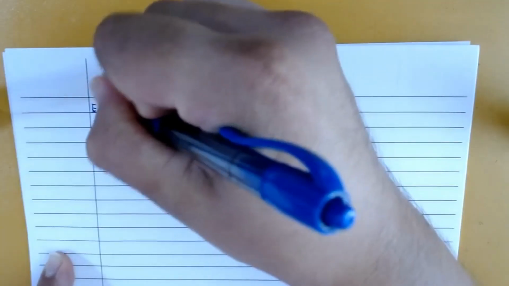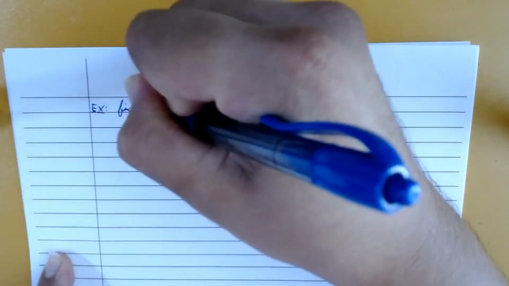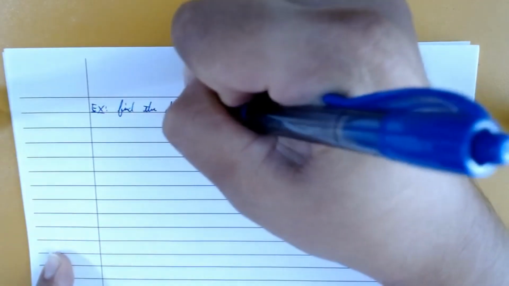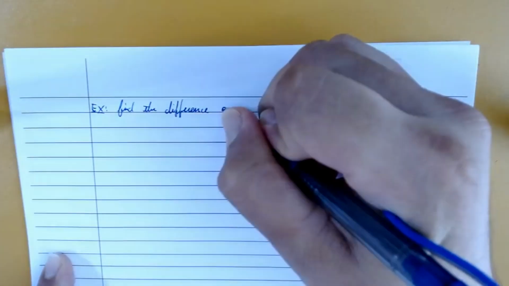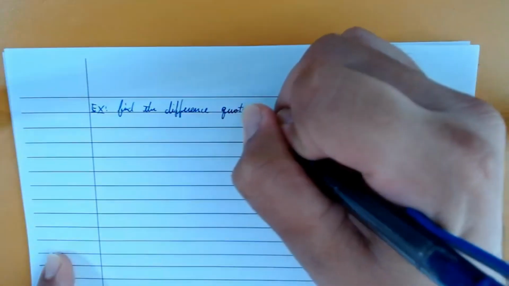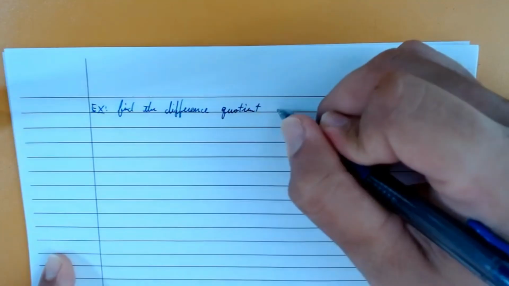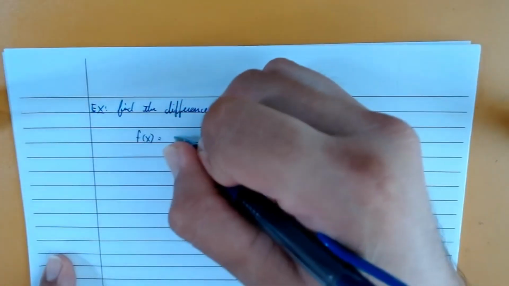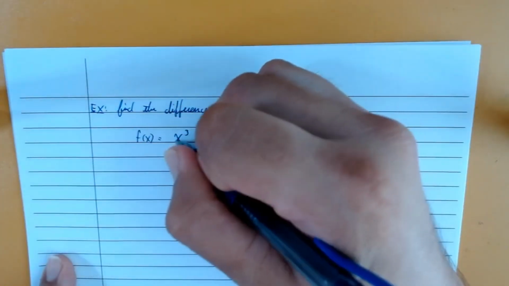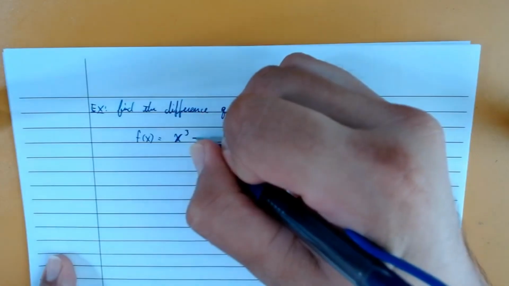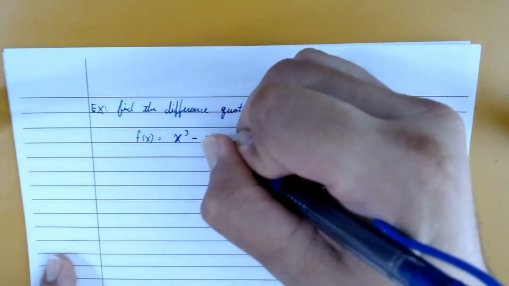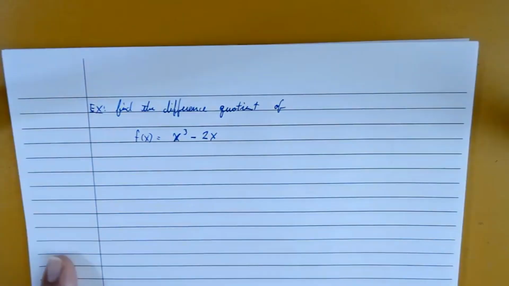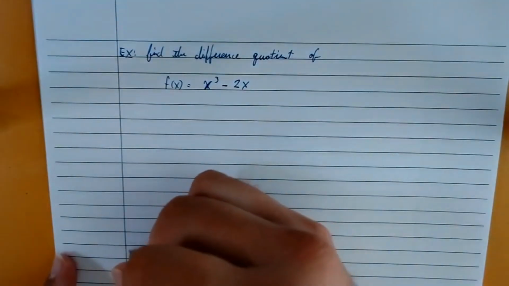Find the difference quotient of f of x equals, let's say, x to the third minus 2x. That should be fine. And then try this one as well.